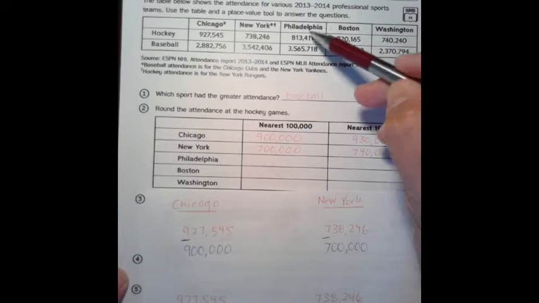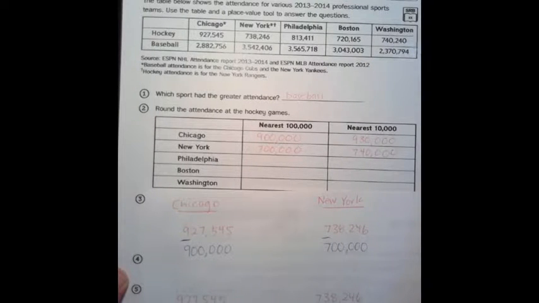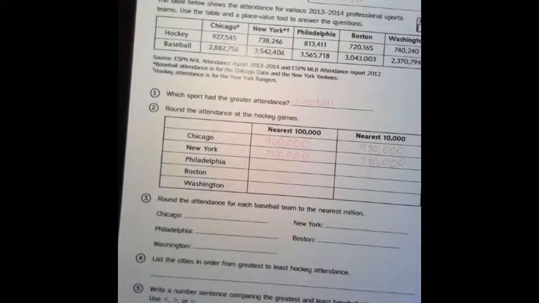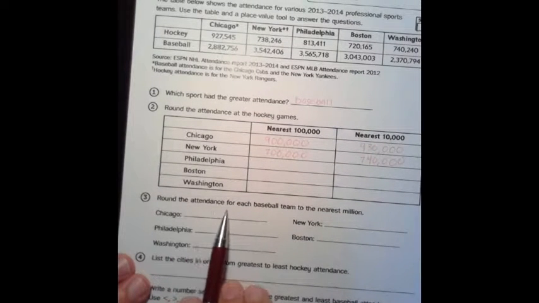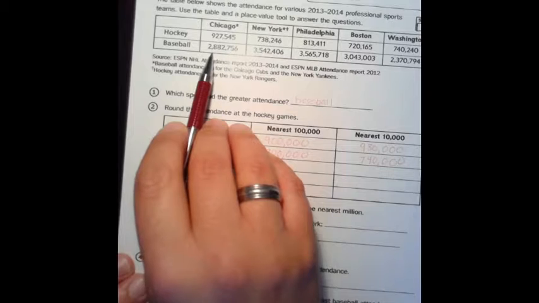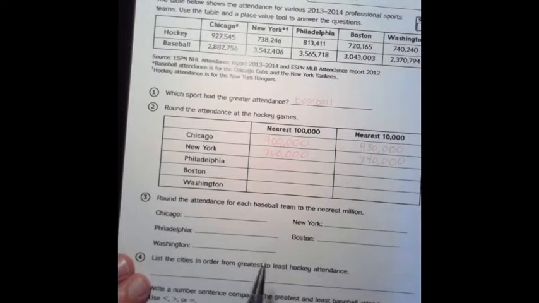All your numbers are up here. And again, don't forget we're doing the hockey numbers. Okay, so now for number 3, they're asking us to round the attendance for each baseball team to the nearest million. So now we're talking baseball, and they want us to round to the nearest million. So again, I'm going to do Chicago and New York for you, and I'll have you do the rest of them.